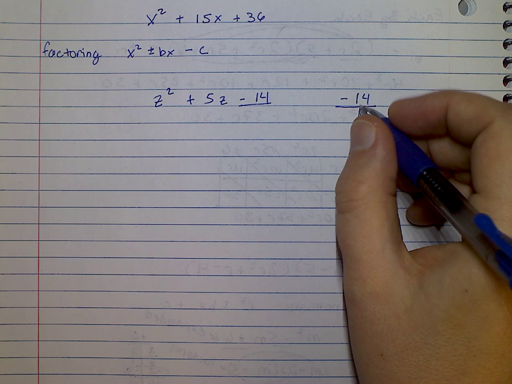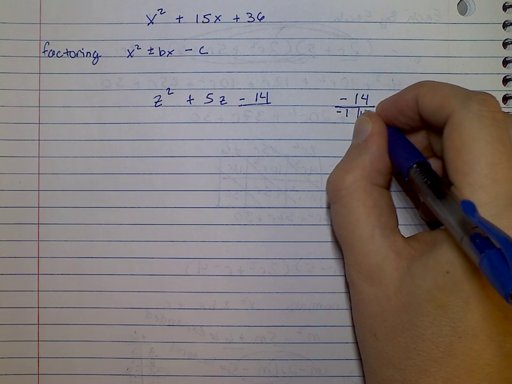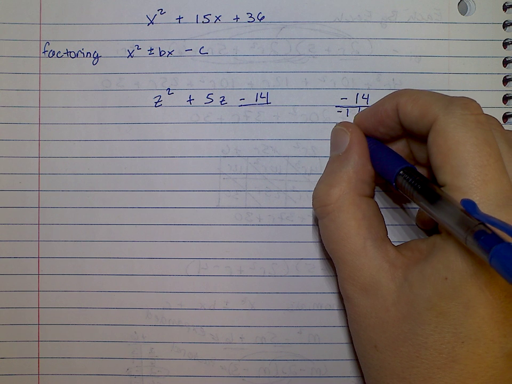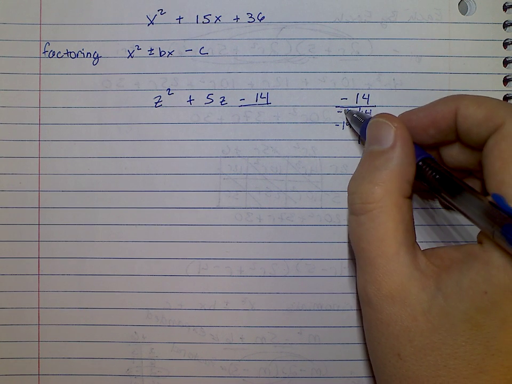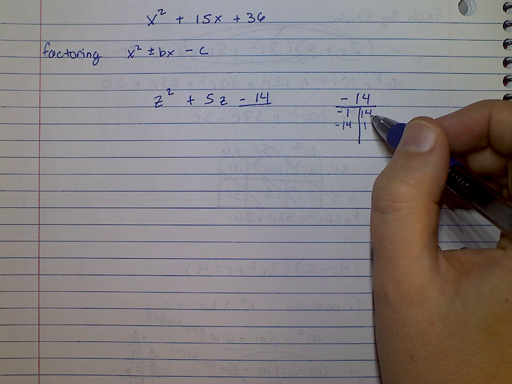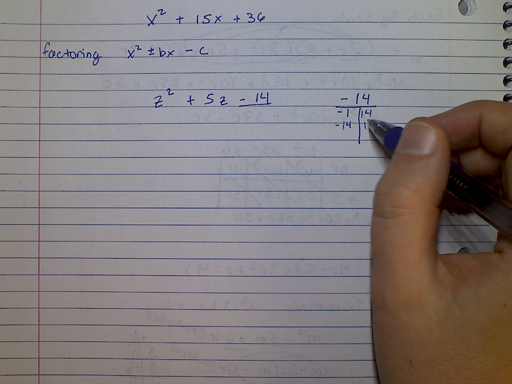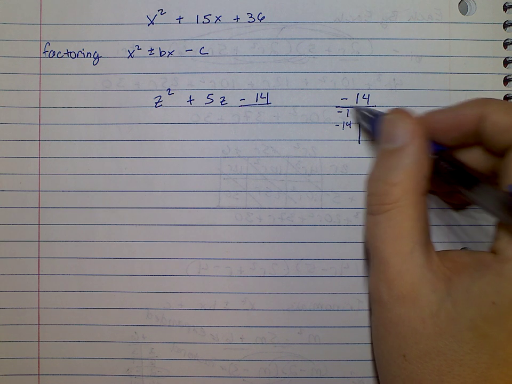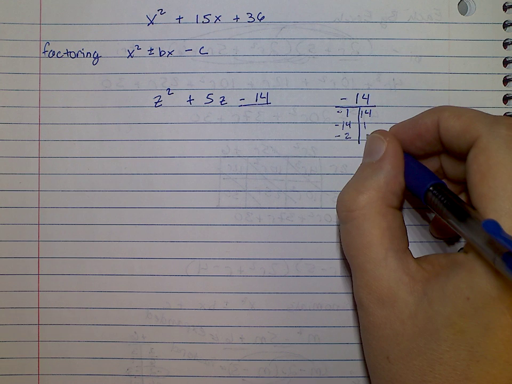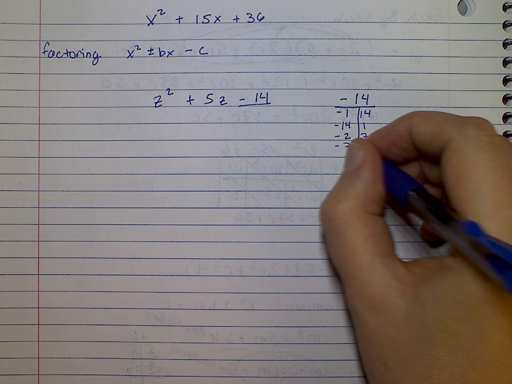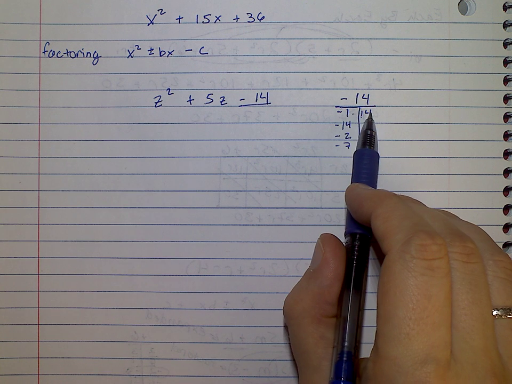Okay, cool. So one of the factors has to be negative. So I could do negative 1 and positive 14, or I could do negative 14 and positive 1, right? But I can't do negative 1 and negative 14 because those would have a product of positive 14. So I could look at all of my factors of negative 14 that way. I could also do negative 2 and positive 7, negative 7 and positive 2. And I'm setting it up so I have my negatives on the left-hand side, my positives on the right.